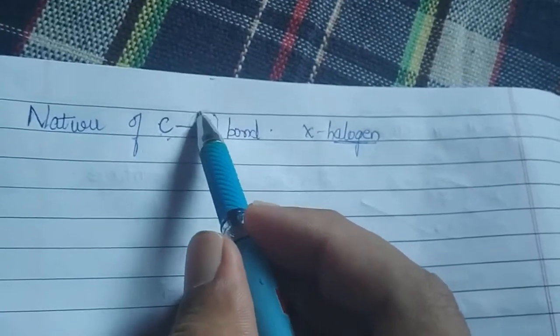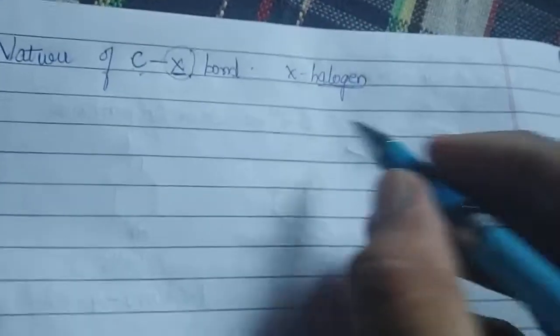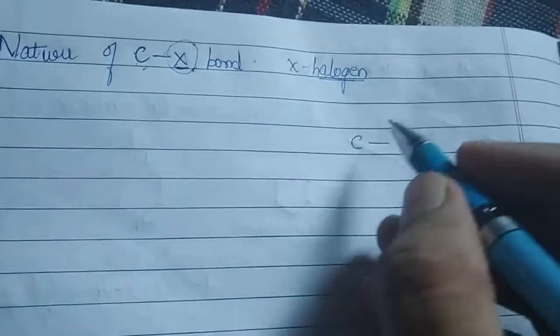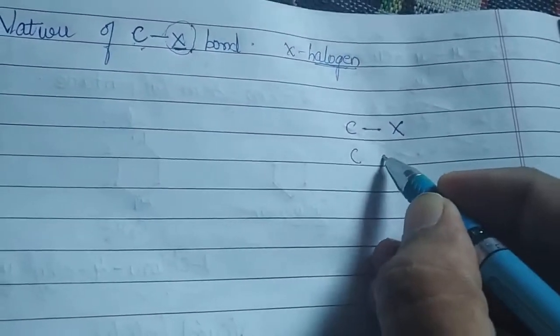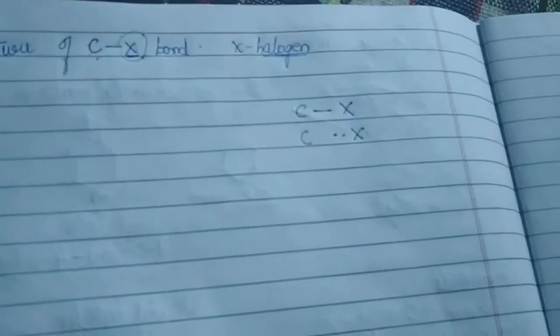So when the electronegativity value of your halogen is very high, what does it mean? When we are considering the bond between carbon and the halogen, whatever electrons we are writing in the bond will be more oriented towards the halogen.